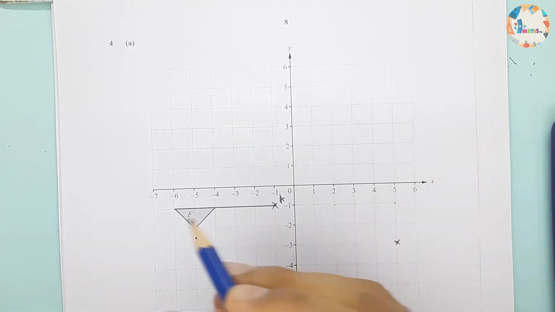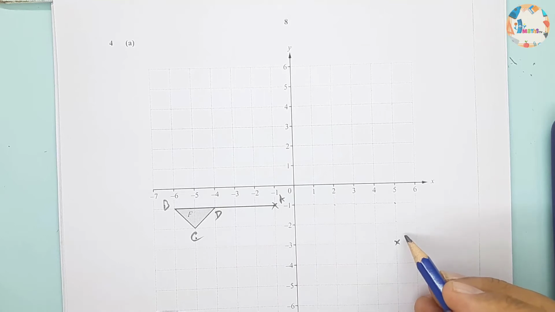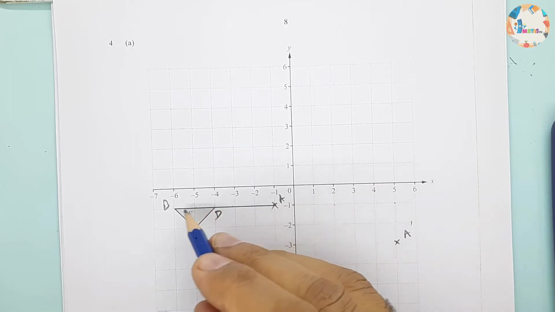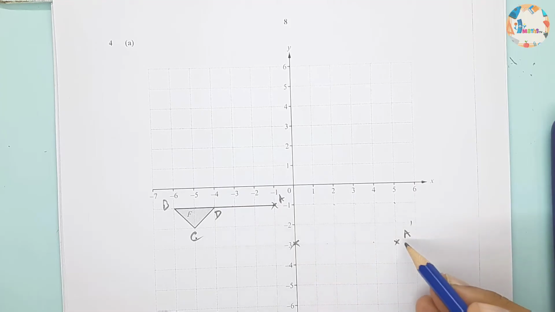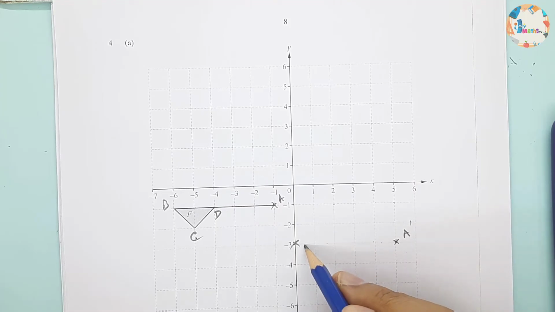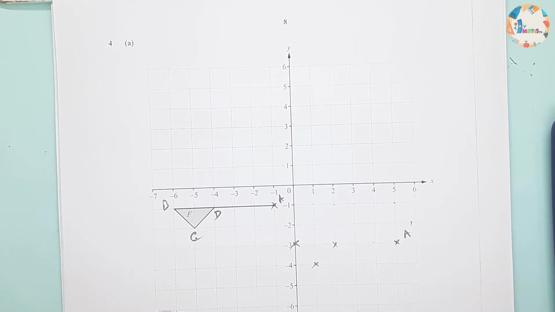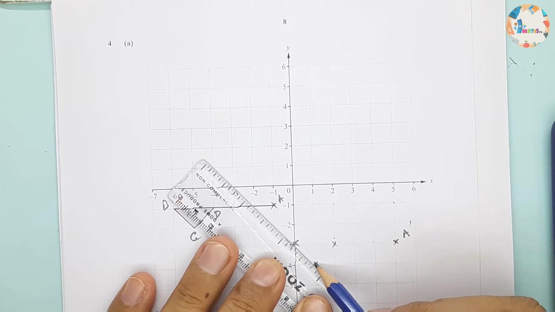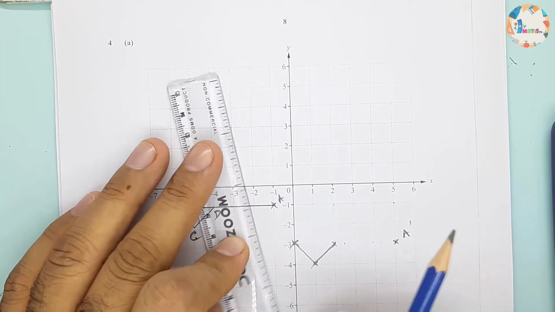So for example, this is A, this is B, this is C, and this point is D. So A dash will be this point, and from here 1, 2, 3, 4, 5 units. Then 1 unit over here, this will be C dash and this one will be D dash. And now we just have to join with the help of a scale. This will be the translated image. We can draw the translated image over here.